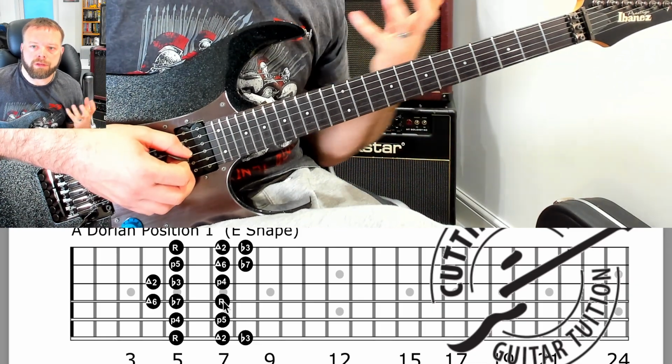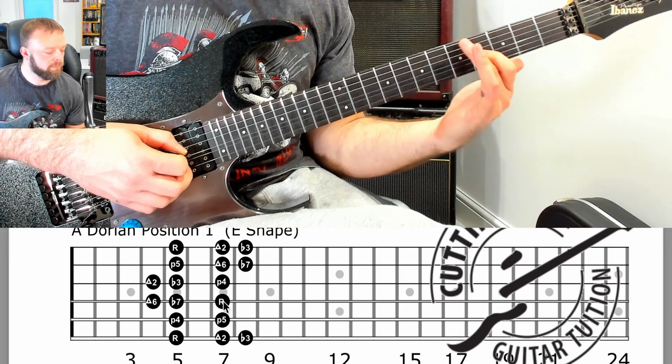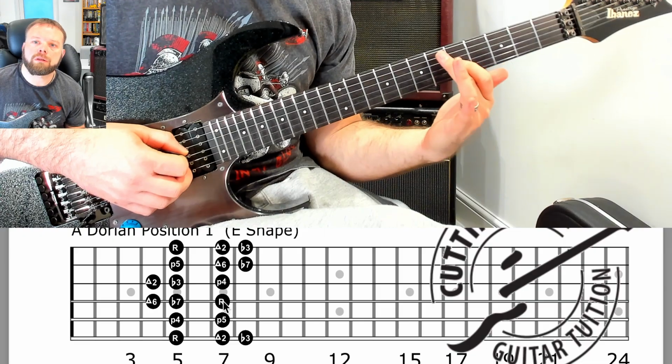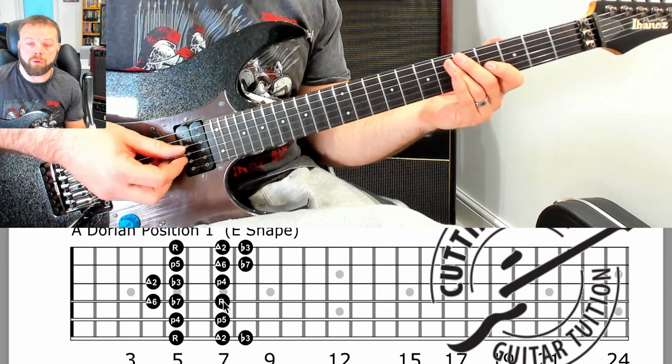It's sort of suspended. It feels like it's in limbo. It doesn't feel as finished. It doesn't feel as complete. That's because it's a note that's not in the chord. It's a colour tone.